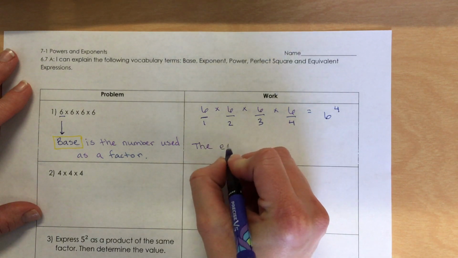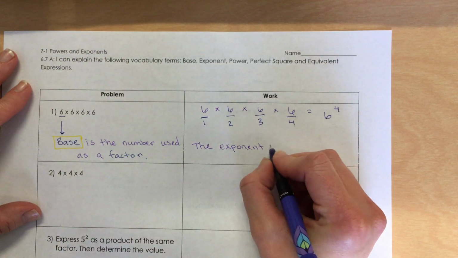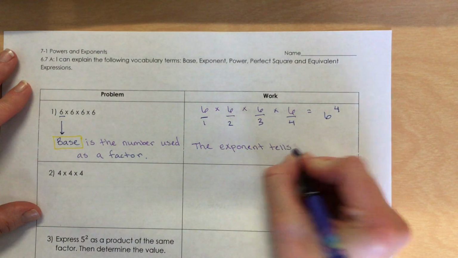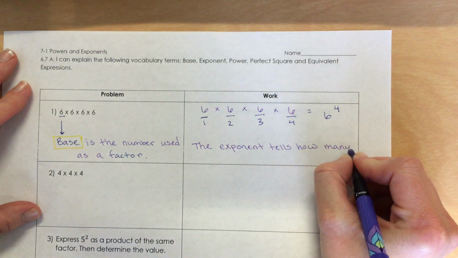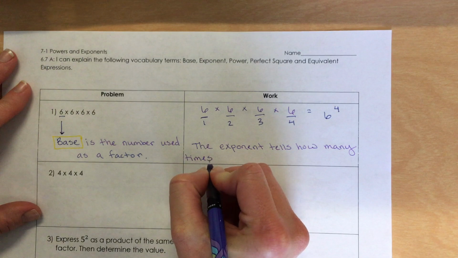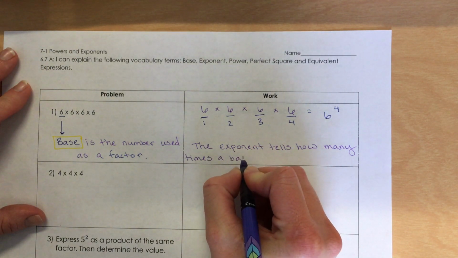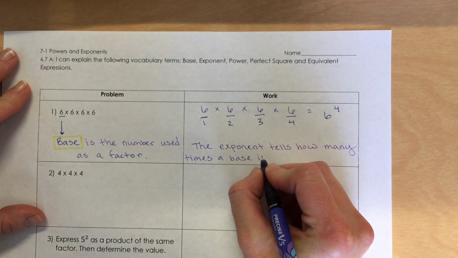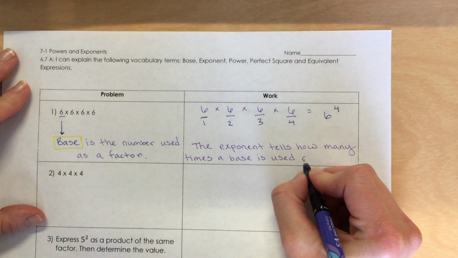And the exponent tells how many times a base is used as a factor.